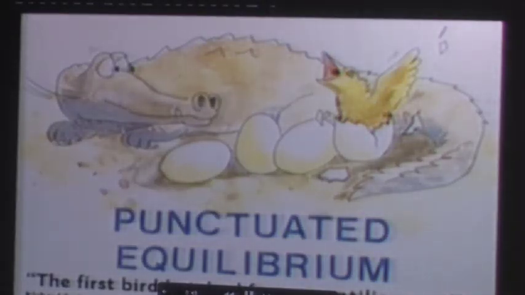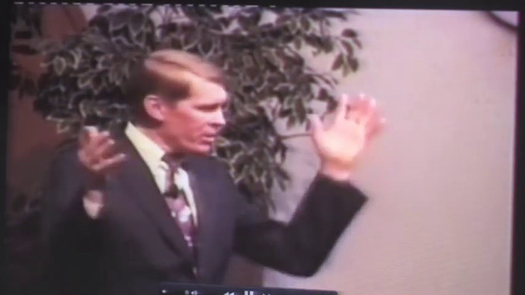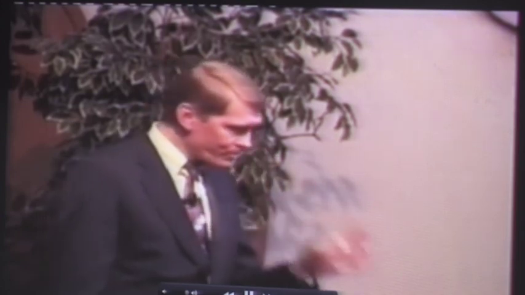Maybe the first bird hatched from a reptile egg. Oh, Richard, I'm sorry. I don't mean to be disrespectful, but that's stupid. See, what's happened, these guys have looked for missing links in the fossil record. They can't find any, and so they say, well, maybe evolution happened so fast it wasn't preserved. Maybe a reptile laid an egg and a bird hatched out. Well, who did that bird marry? There's only about a zillion differences between a reptile and a bird.